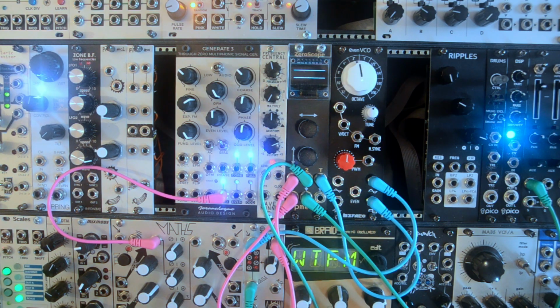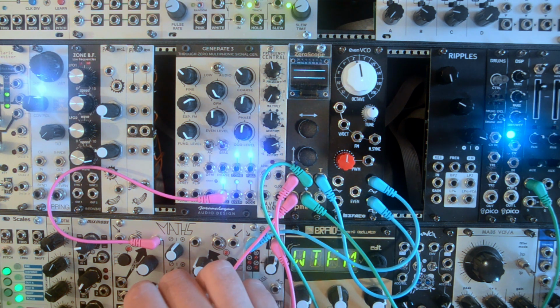Here we go. To better understand how ringmod in Generate 3 works, and ringmod in general, I think it's best to talk about VCAs and amplitude modulation first. So let's take a listen to what I've patched up here.